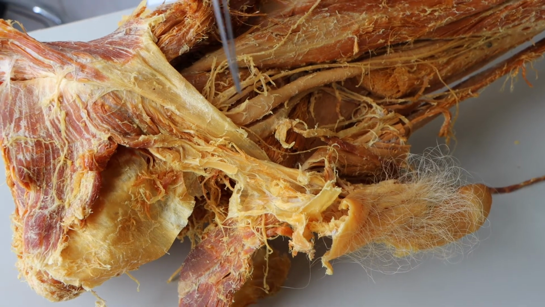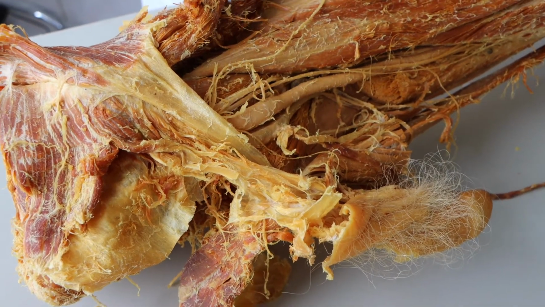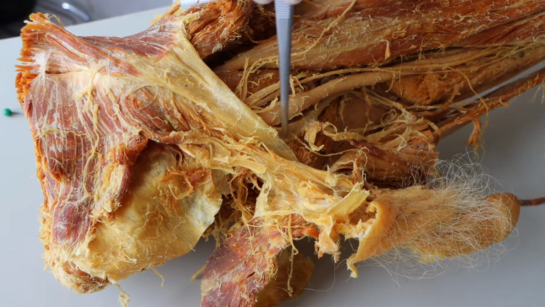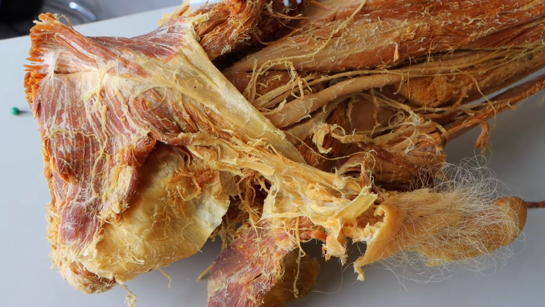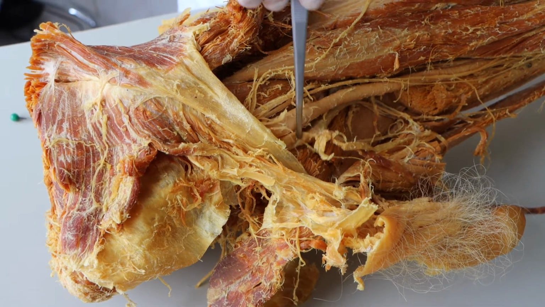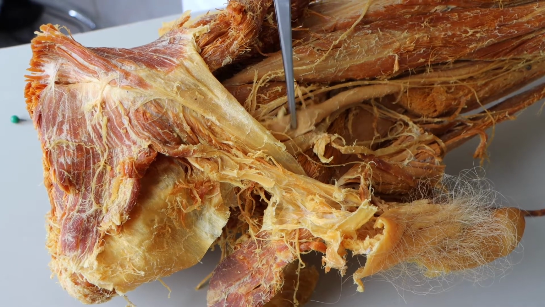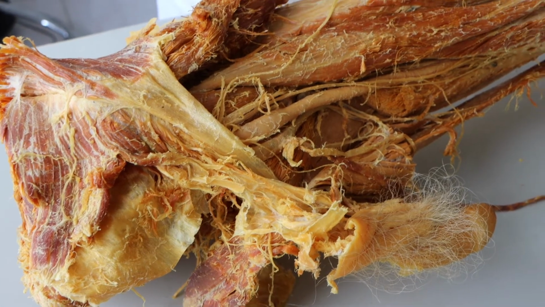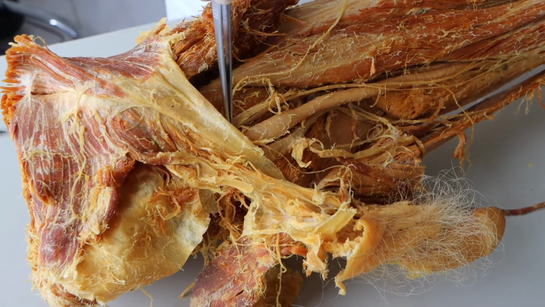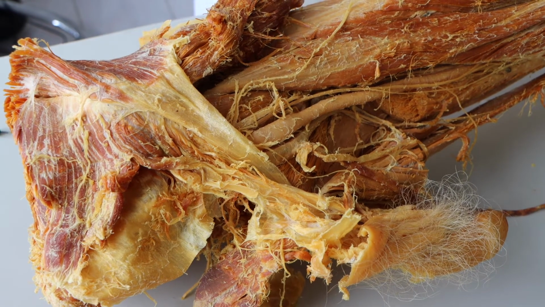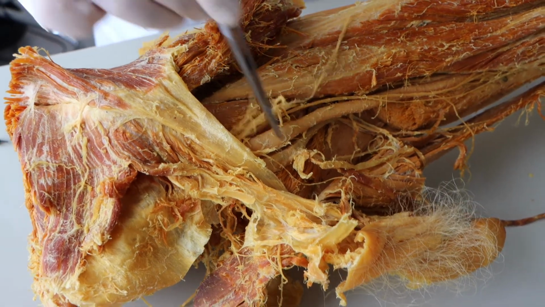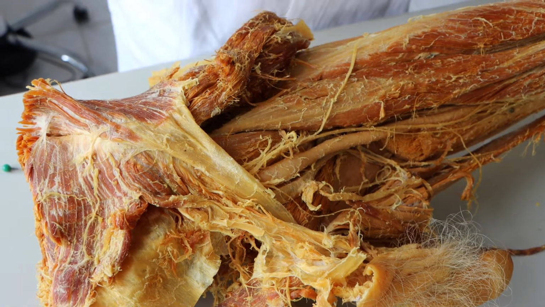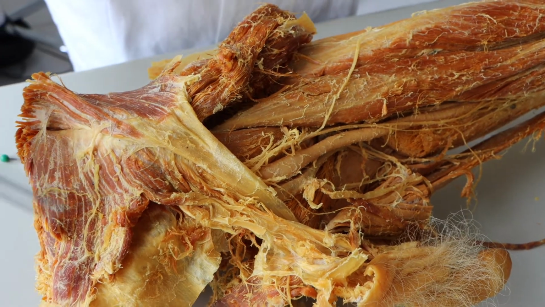This is the muscular compartment, and the medial compartment is the vascular compartment. From the most medial side in this region, usually there is the deep inguinal lymph node, then the femoral vein, and then the femoral artery. That's why it's called the vascular compartment, and between them is the iliopectineal arch that separates these two compartments from each other.